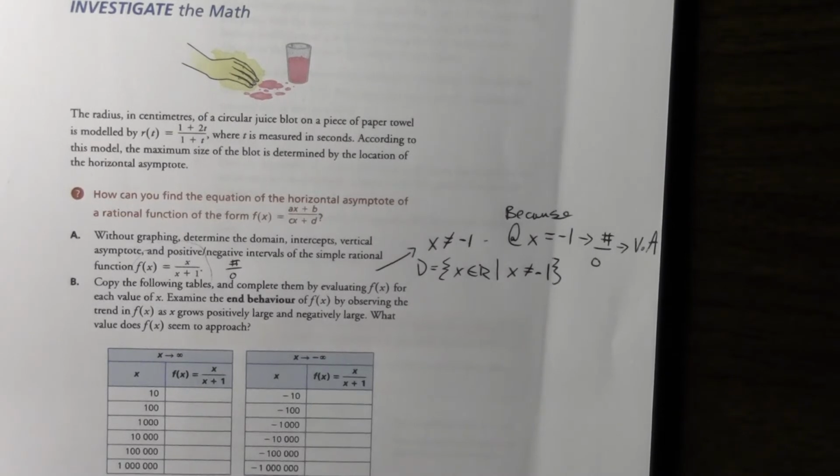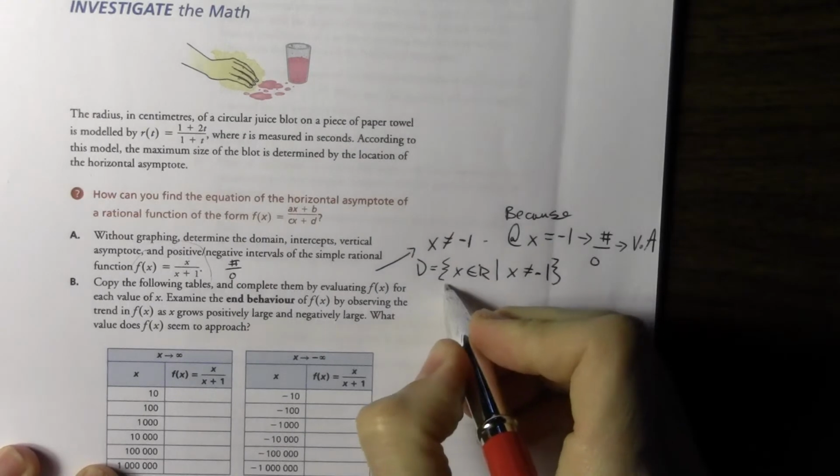Any questions about the domain? Okay, another way to write that domain is you could write it in interval notation.